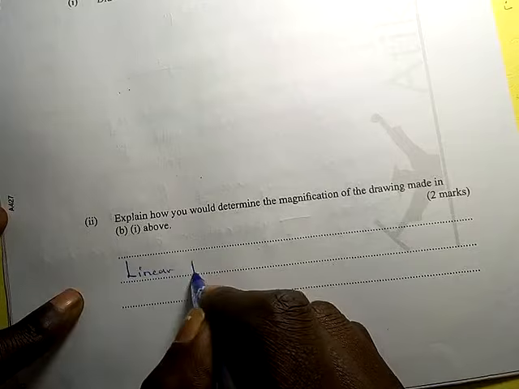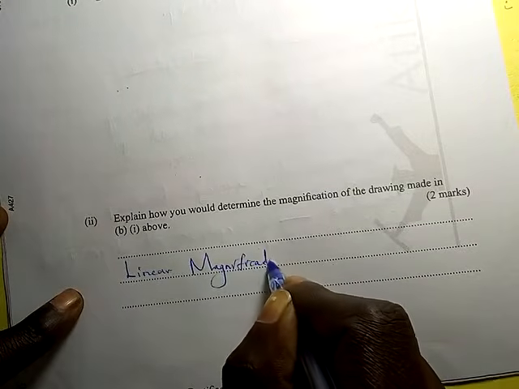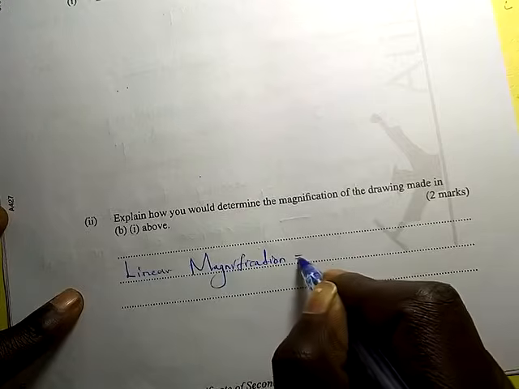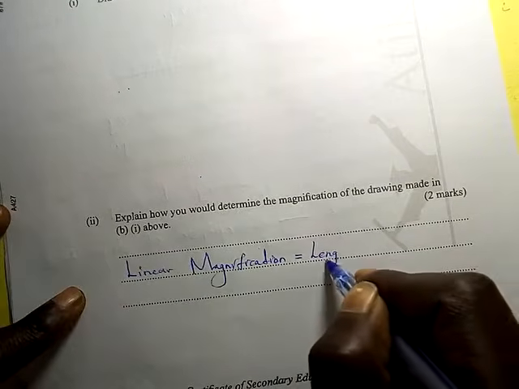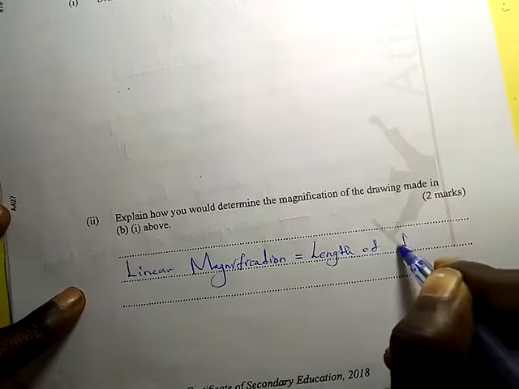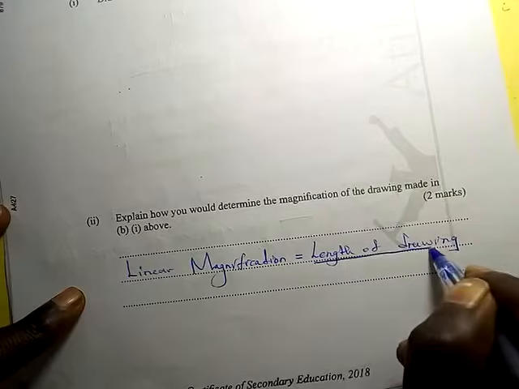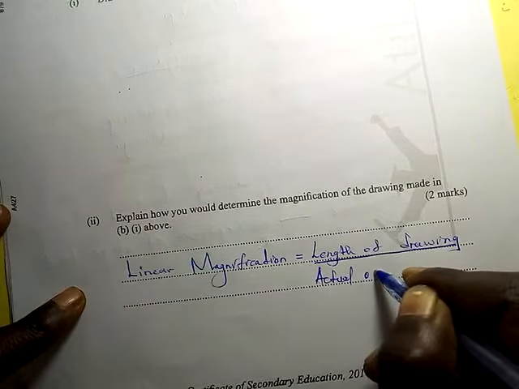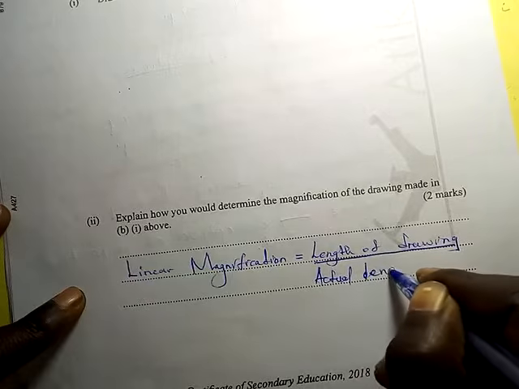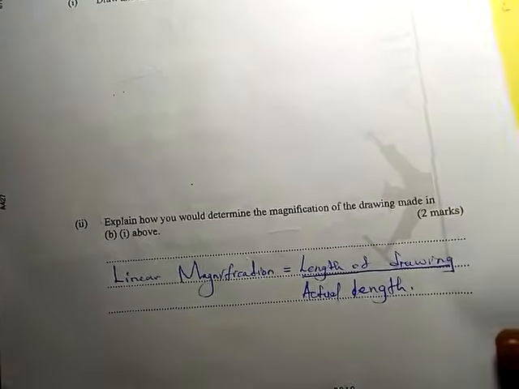Linear magnification is equal to the length of drawing over the actual length of the object. That is the linear magnification.